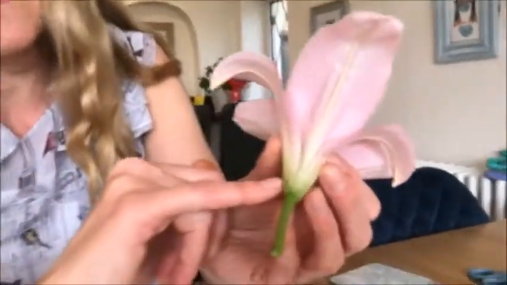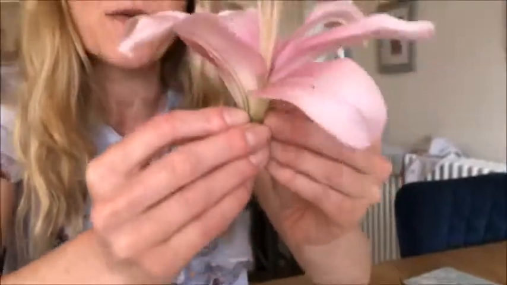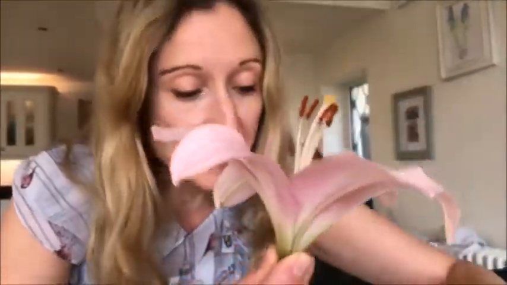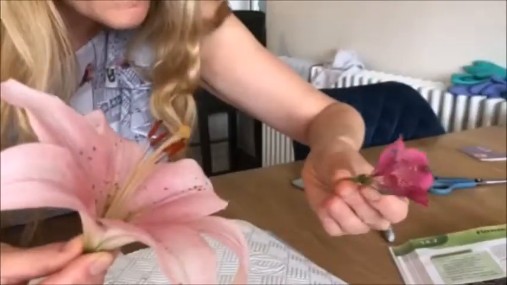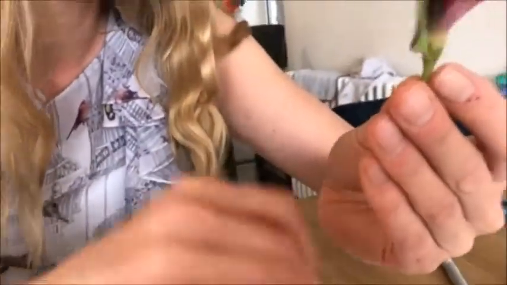Some flowers have, on the base here, a structure called a sepal, and that protects the flower when it's in bud. Don't know whether we can see the remains here of one. Not so obvious at all here.